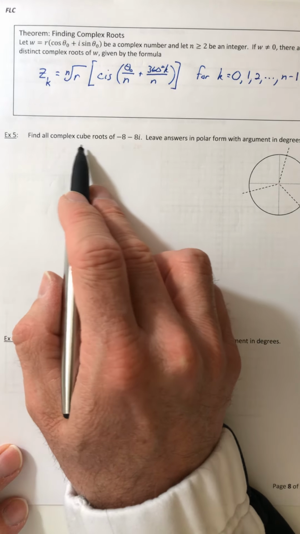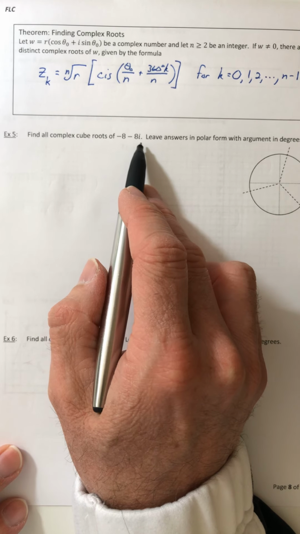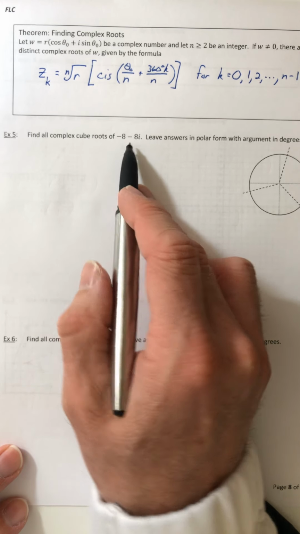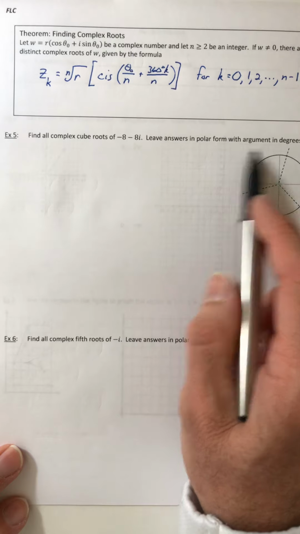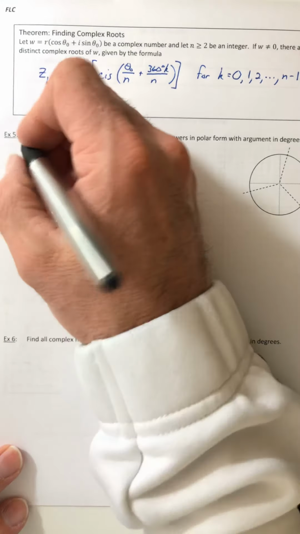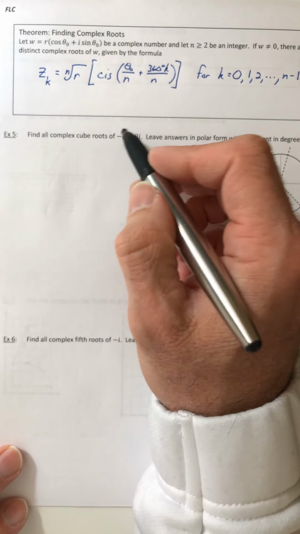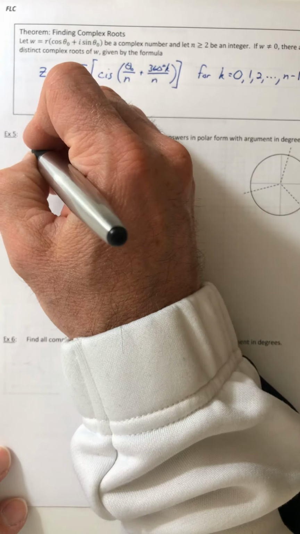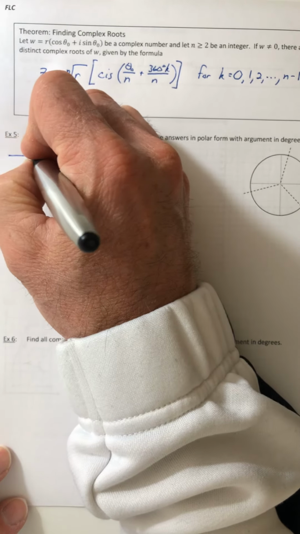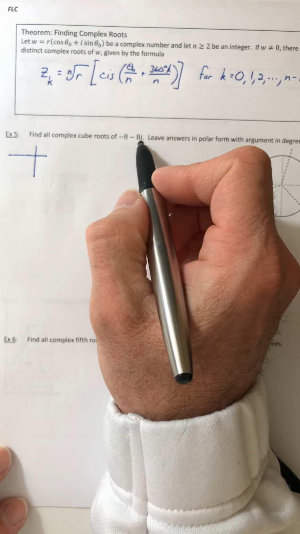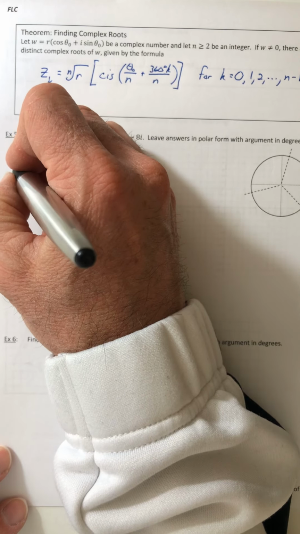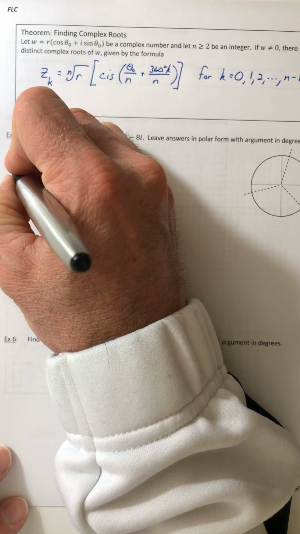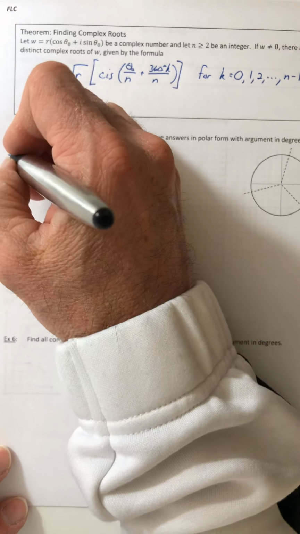So find all complex cube roots of -8 minus 8i. Leave your answers in polar form with arguments in degrees. So we need to figure out the r and also the theta. So -8 minus 8i, that's down in quadrant 3.